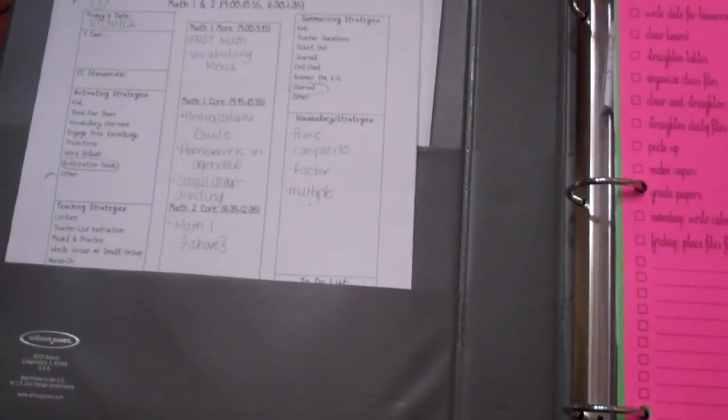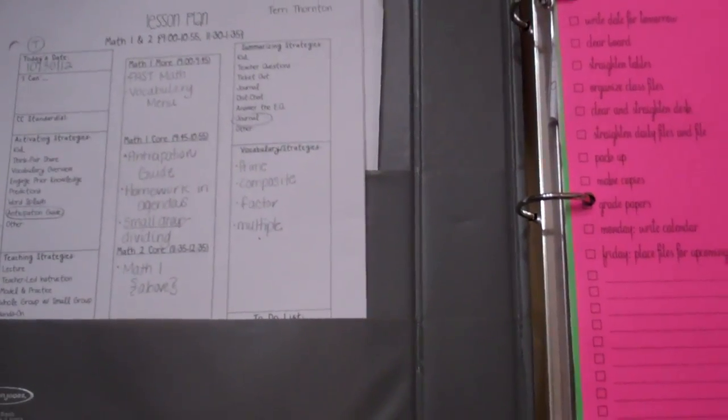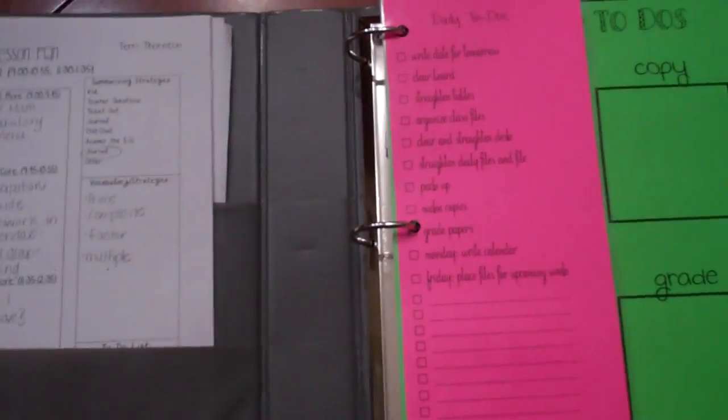Excuse me. I'm trying to get this down to, I would like 5 minutes, but I don't think it's going to happen. But anywhere from 5 to 10, so hopefully I can get this posted on my blog.